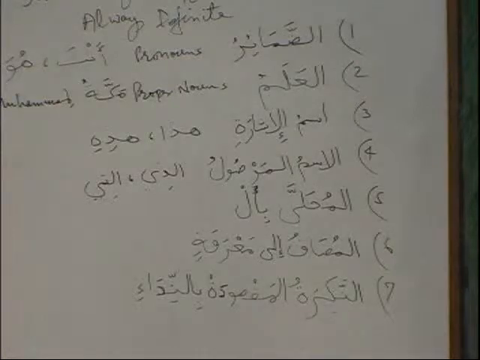Hadhihi. Is hadhihi definite? Yes. Ismu ishara, and it is maf'ulun bihi. And what is al-ashya'a? Badal. Fi kisin. No, kisin is indefinite. So, Dr. Sahib will also ask us to go to the main lesson and find out all the nouns which are indefinite. So then we will make a list of indefinite nouns.